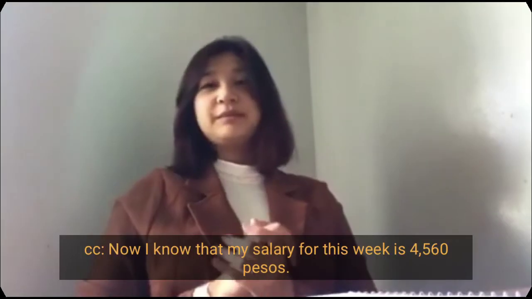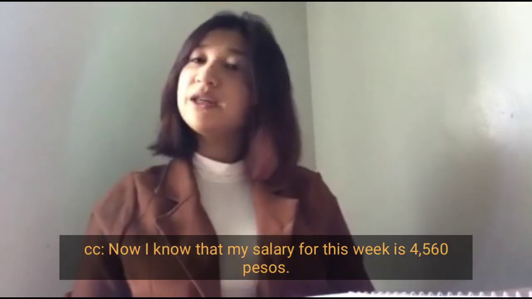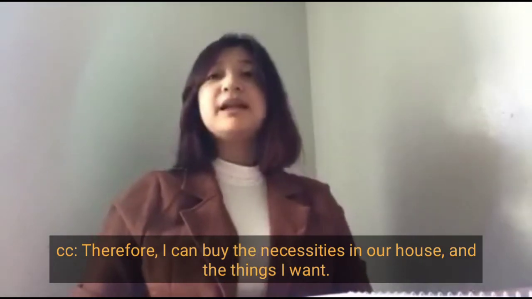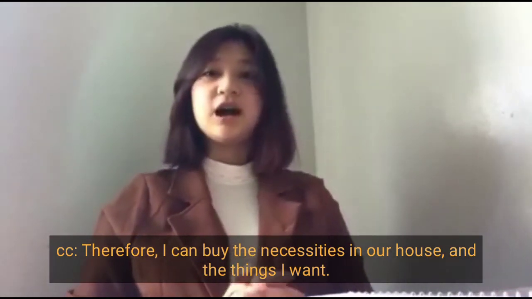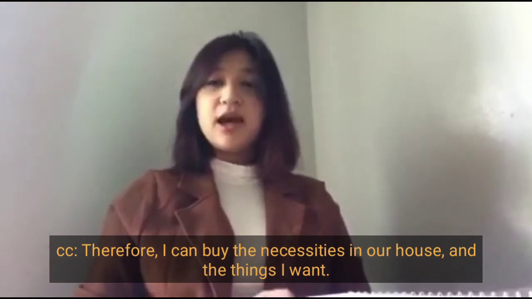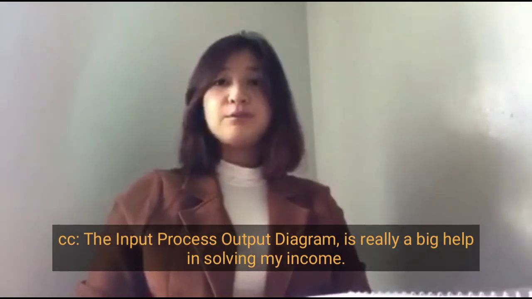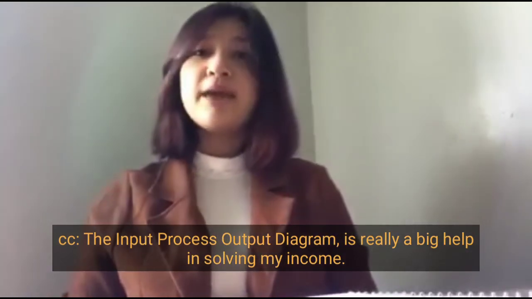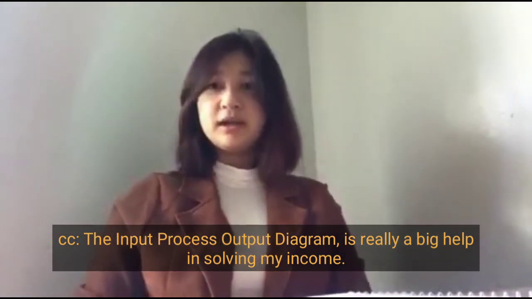Now I know that my salary for this week is 4,560 pesos. Therefore, I can buy the necessities in our house and the things I want. The input process output diagram is really a big help in solving my income.